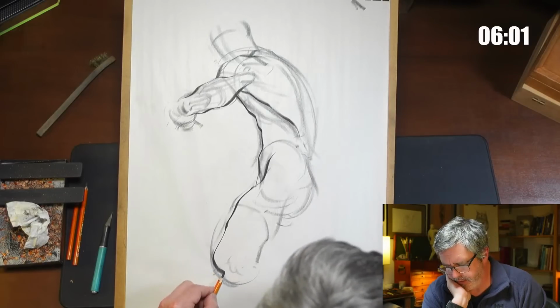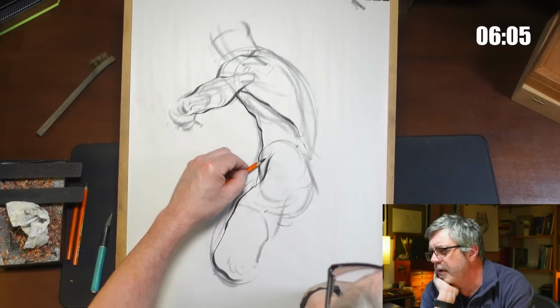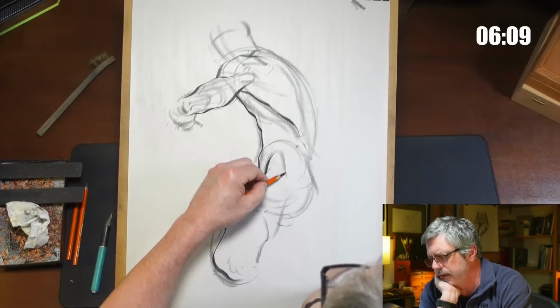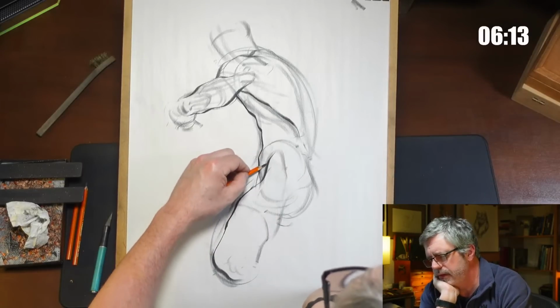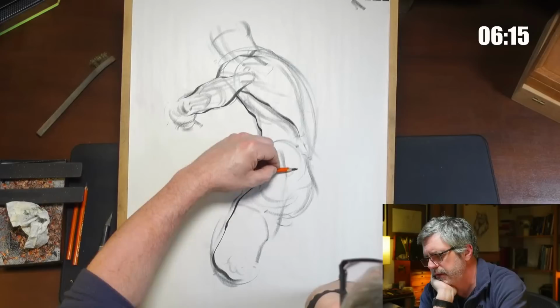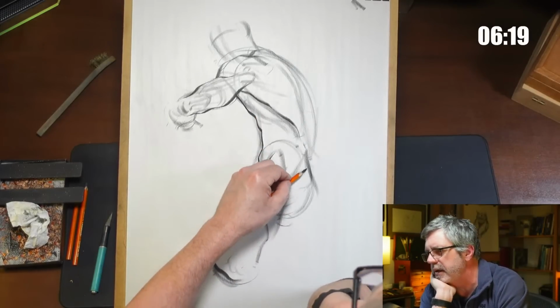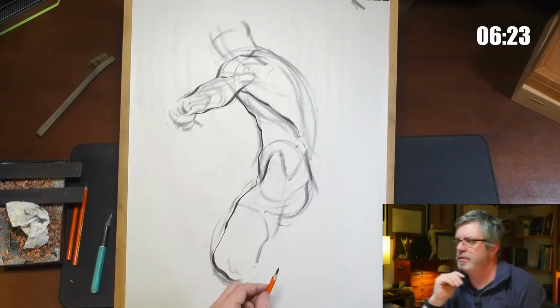Such a crazy series of shapes with this leg. We'll get into it in a second. Here we go. Let's find some ideas here. Tensor fasciae latae, gluteus medius sitting in there, gluteus maximus poking out here, and then into the gluteus maximus there.